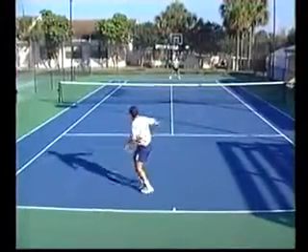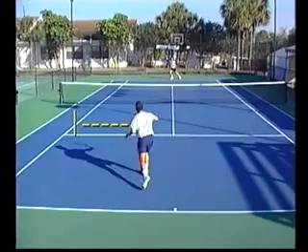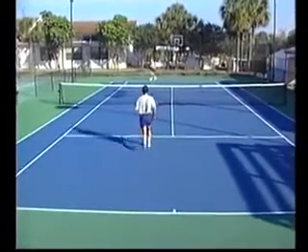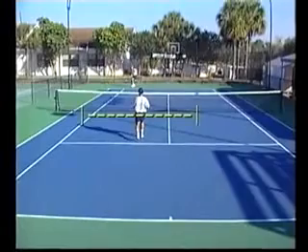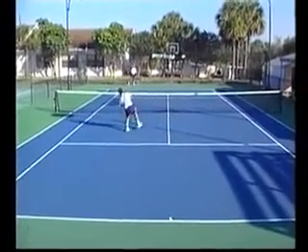By using the down-the-line approach, you can see Raul is already within reach of the down-the-line pass as he moves in. Using slice to give himself more time to position, Raul moves in around 5 steps, close enough to cut off the angle pass, yet positioned to guard against the lob as well.